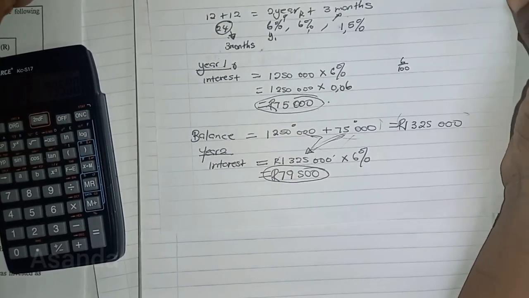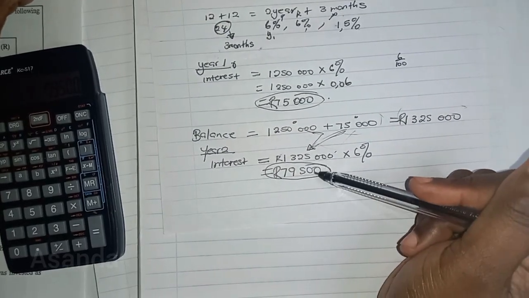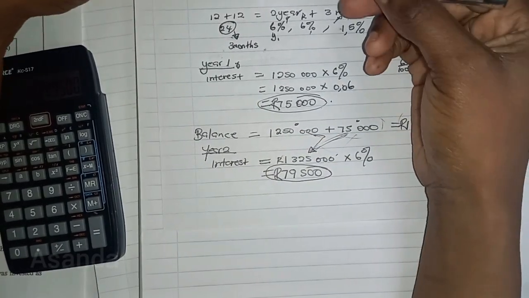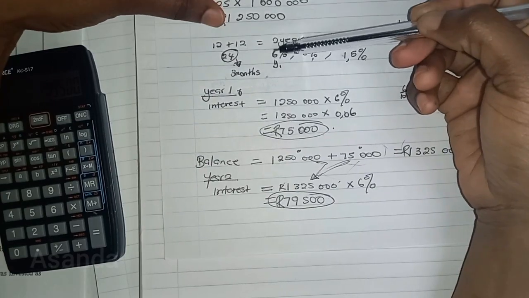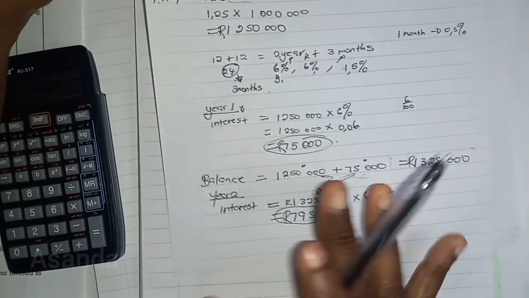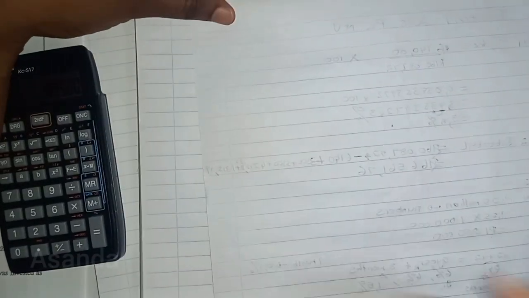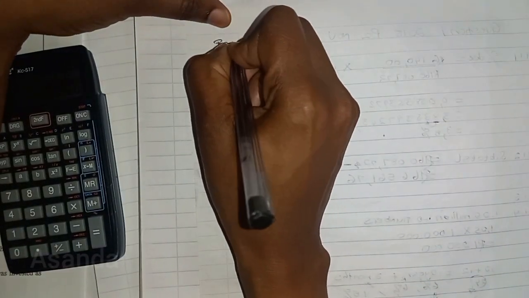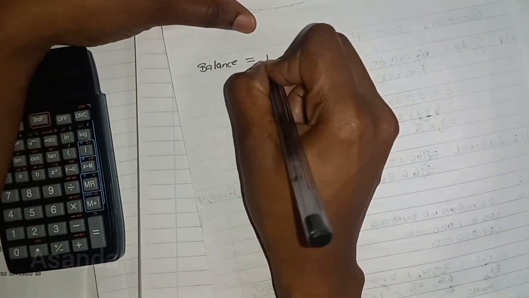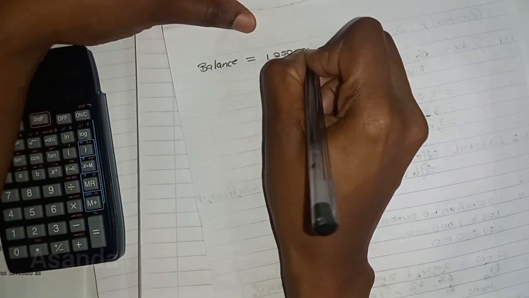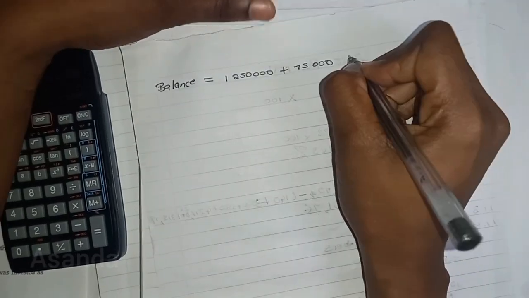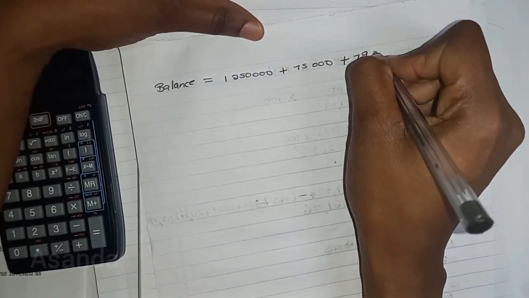So first, before we calculate the third year, we need to find the balance. What do we have now? You can start over and say we invested 1,250,000, and then we got 75,000, and then we got 79,500. By the way, that's how I like to do it every time I do my balance. So after the second year, we're going to the third year. We invested 1,250,000, and then in the first year we got 75,000, and then in the second year we got 79,500.